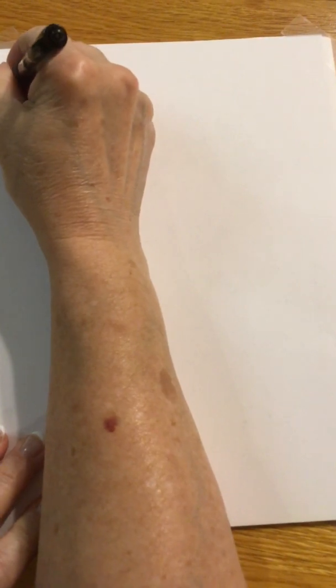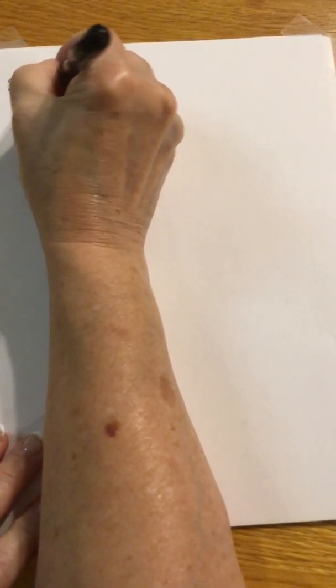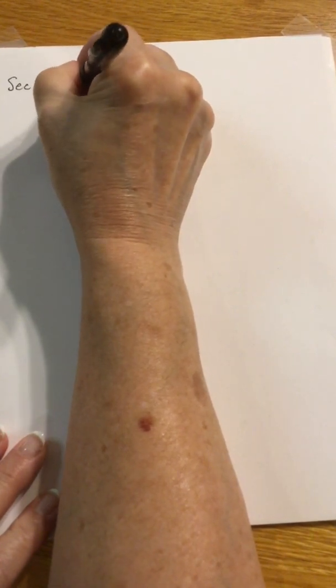Today we're going to look at section 1.12, modeling variation.